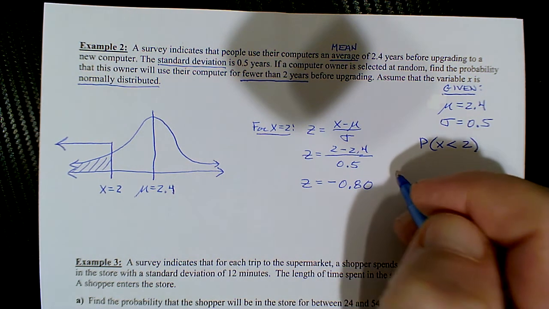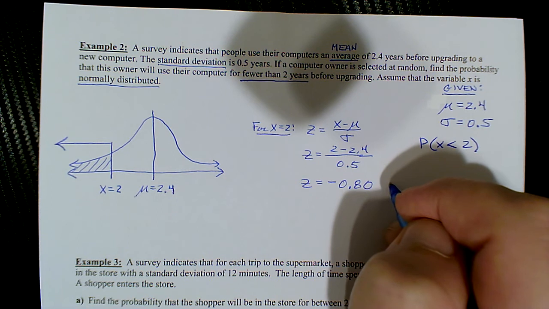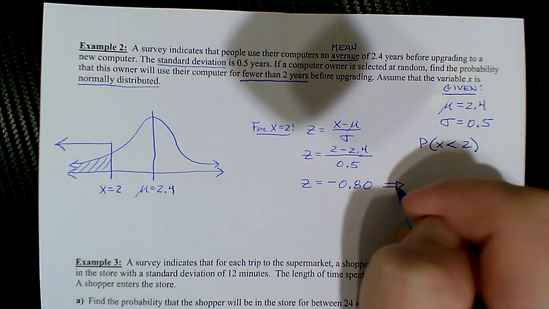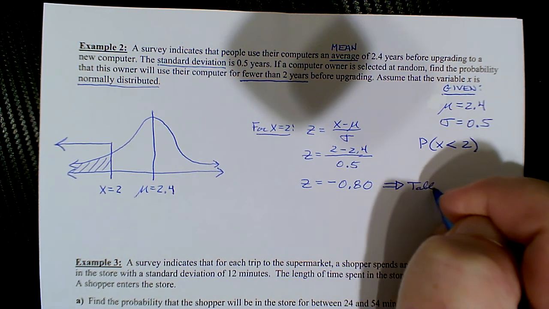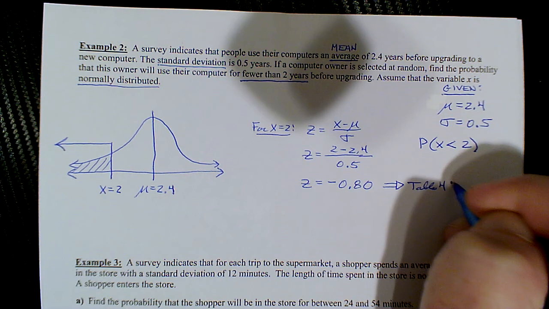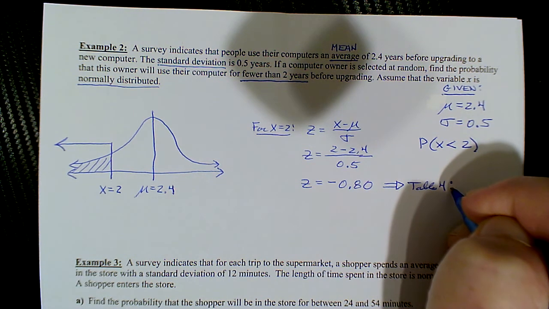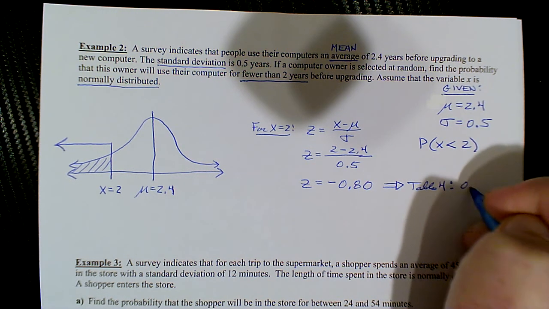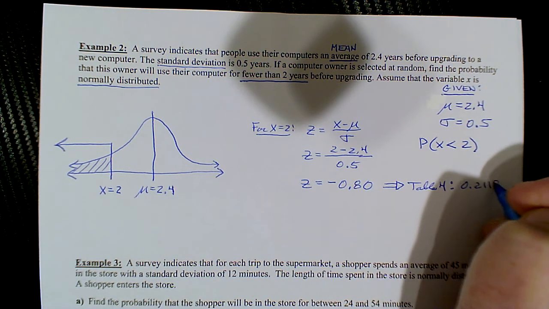And then we go to Table 4. And we see an area of 0.2119.